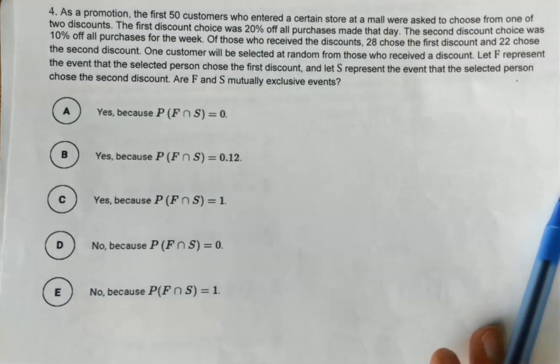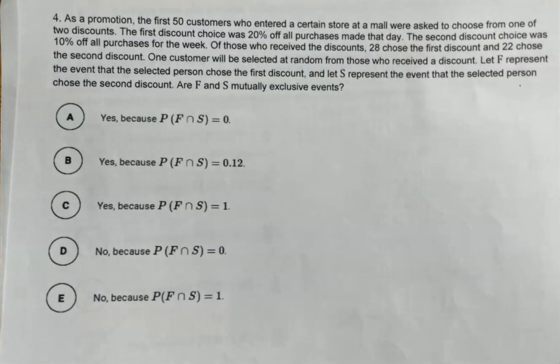All right. Last up. As a promotion, the first 50 customers who entered a certain store in a mall were asked to choose from one of 2 discounts. First discount was 20% off all purchases made that day. Second discount was 10% off all purchases for the week. Of those who received the discount, 28 chose the first discount, 22 chose the second. One customer will be selected at random.